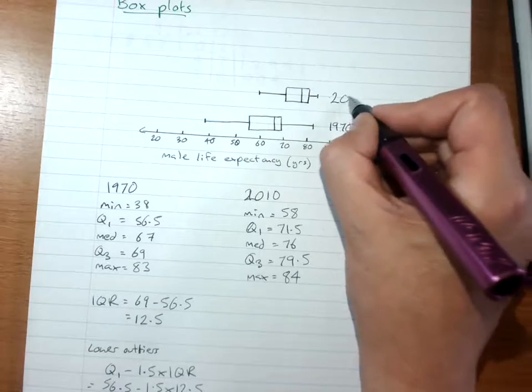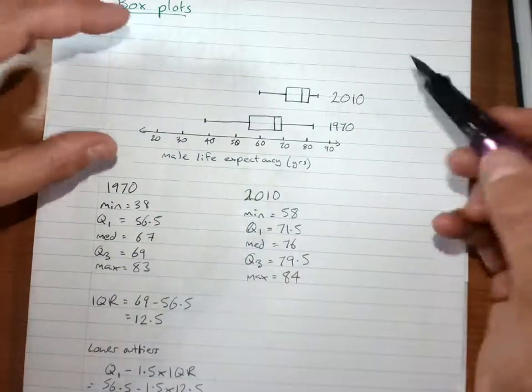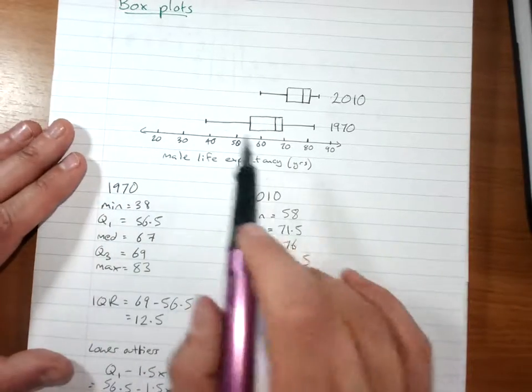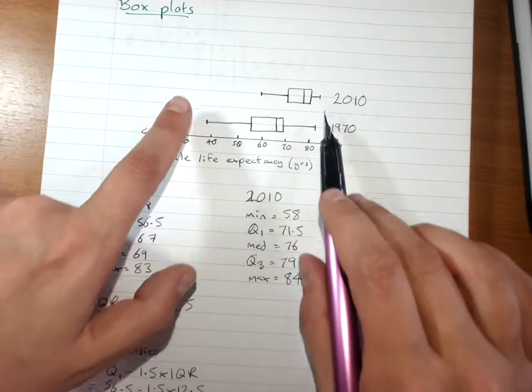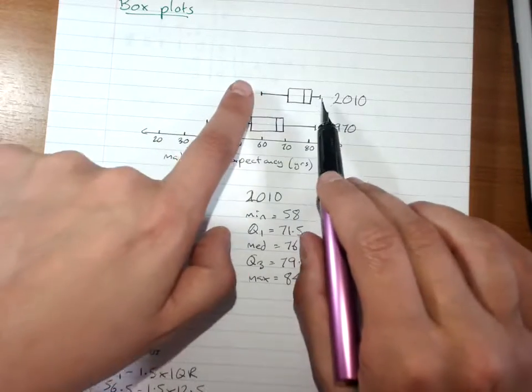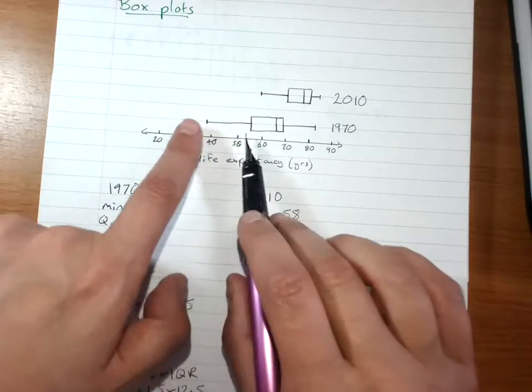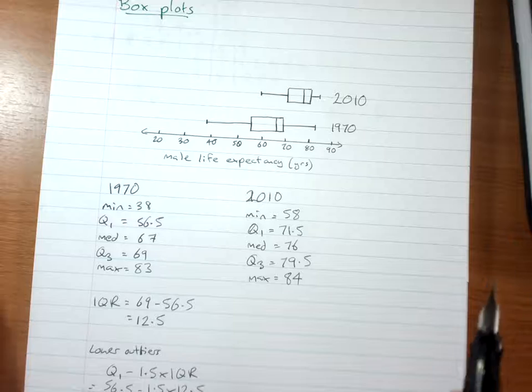This is 2010, and that is a pair of box plots, and again we can clearly see that the range in life expectancy has decreased from 1970 to 2010. The median life expectancy, sorry, has increased.